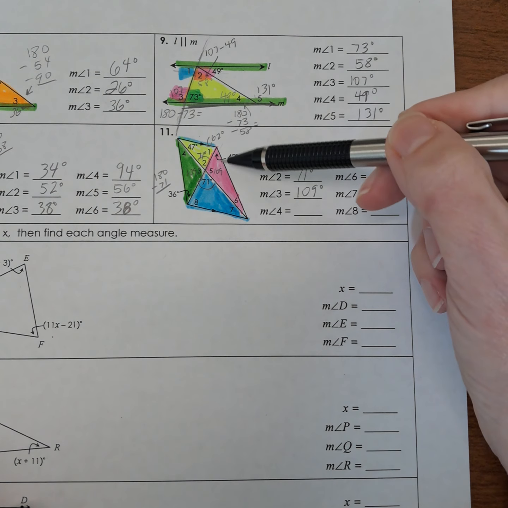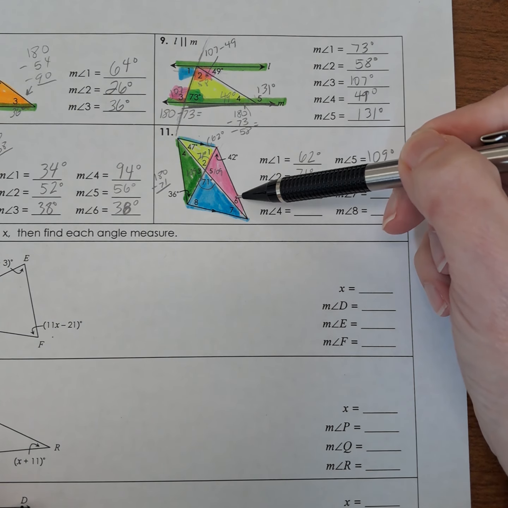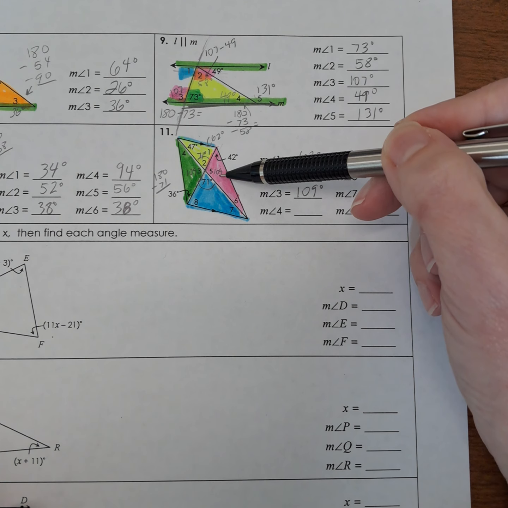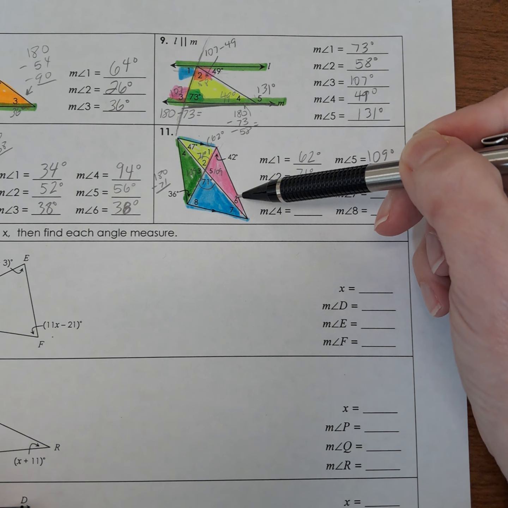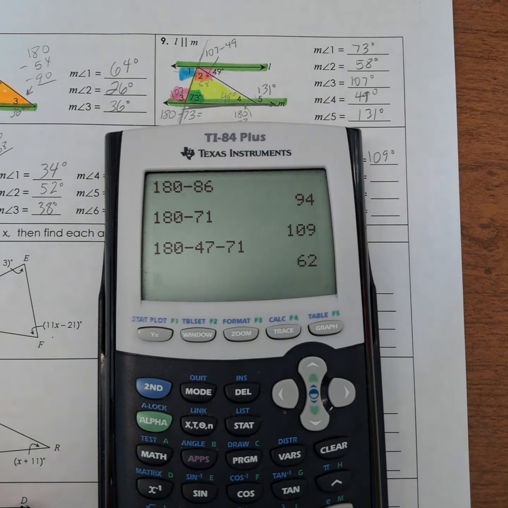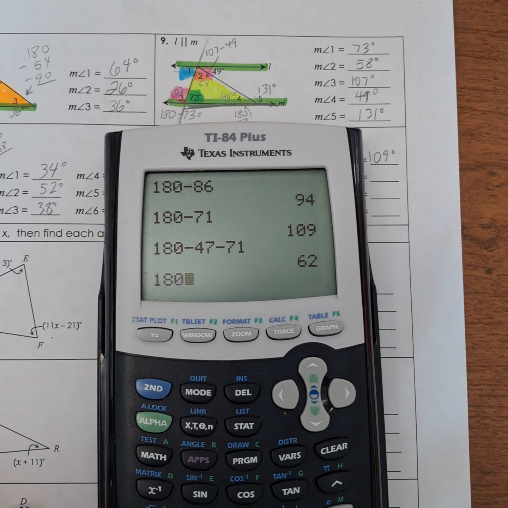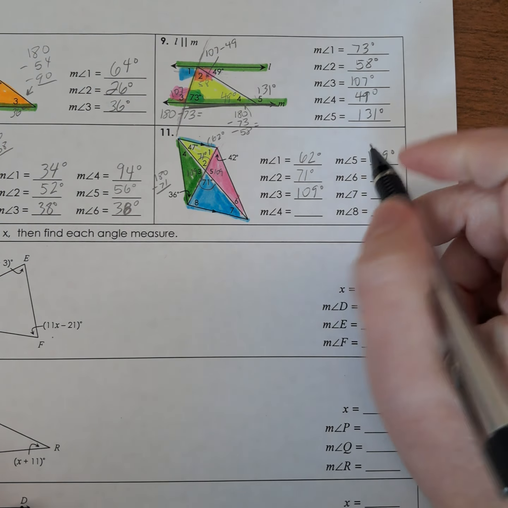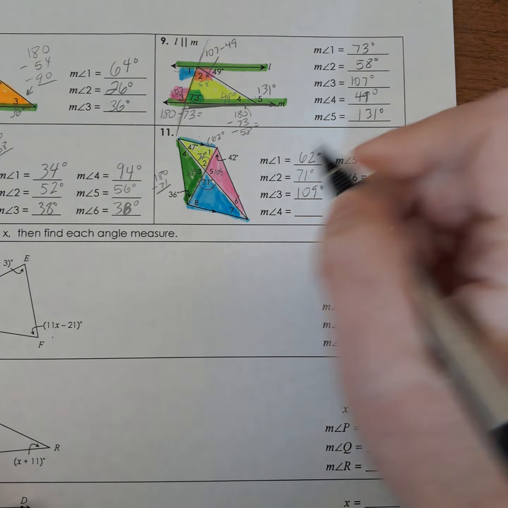Okay. What do I need over here? I need angle 6. So in this pink triangle, I'm going to take 180 and subtract 42 and 109. This will get me angle 6. So 180 minus 42 minus 109. Okay, it's going to be 29 degrees. Angle 6 is 29 degrees.